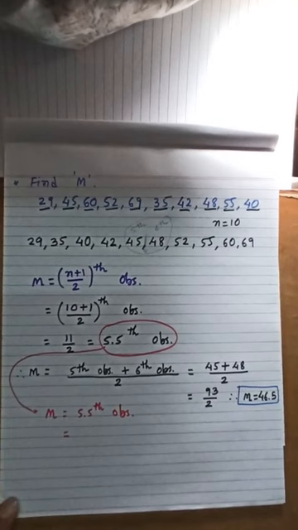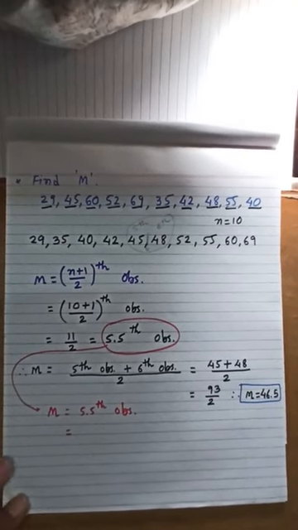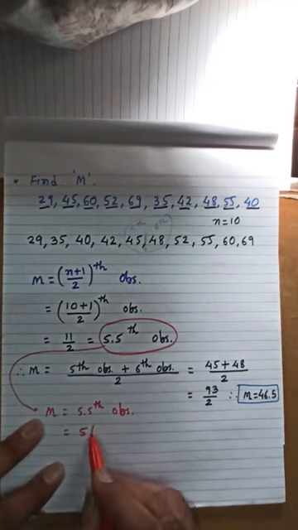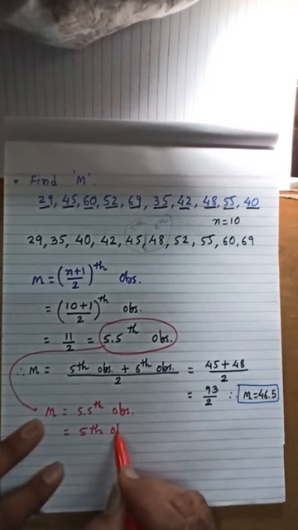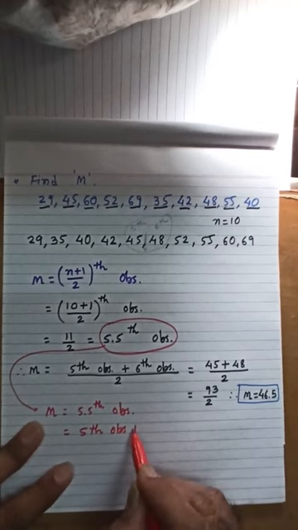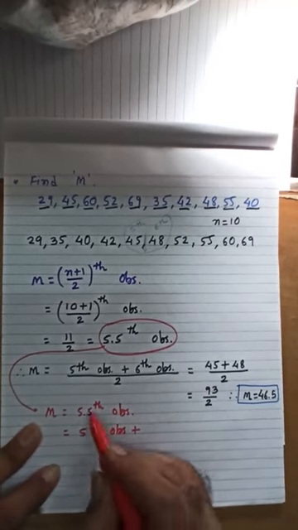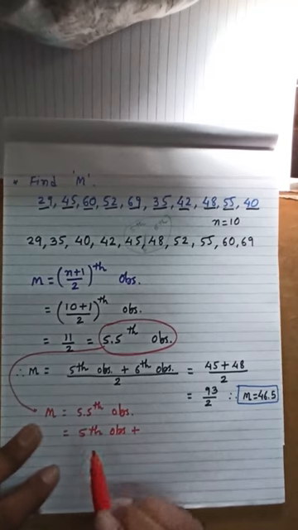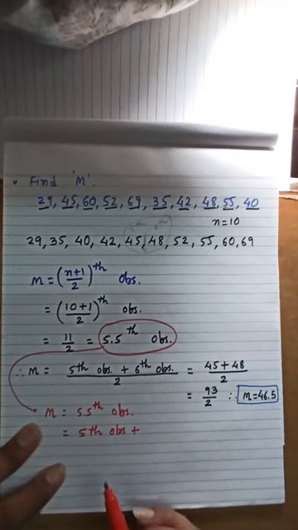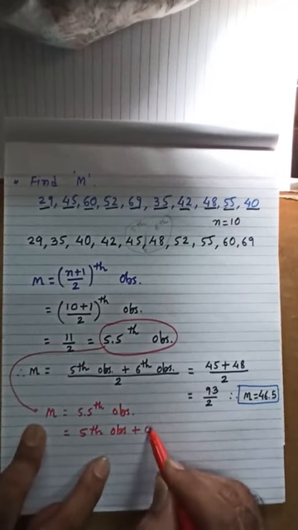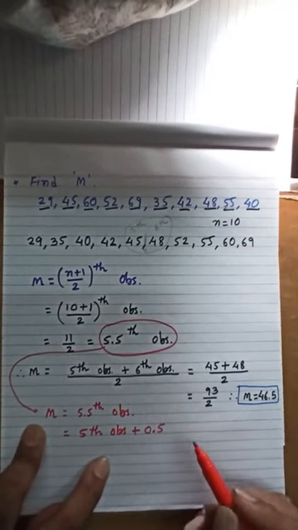Fifth observation and sixth observation. Then we will consider the value of the fifth observation plus, here we have to consider the 5.5th observation. We have already taken the fifth observation. Now what remains? 0.5 remains.